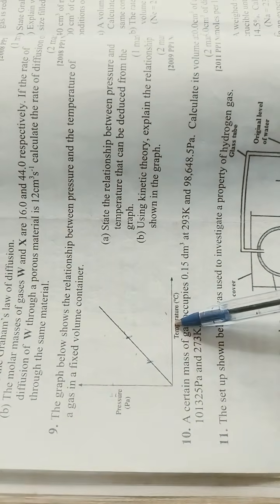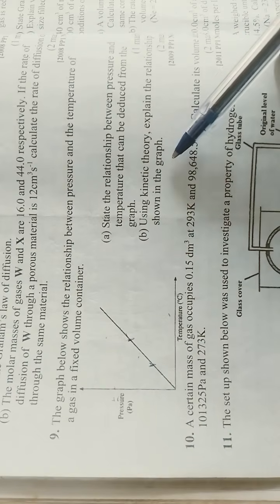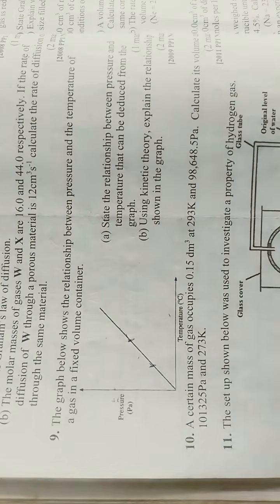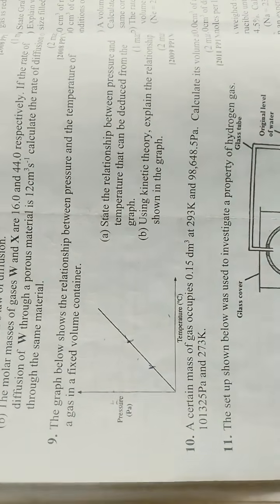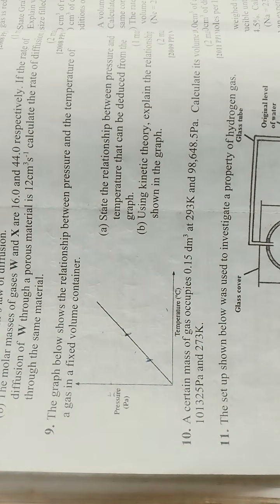As the temperature reduces, the kinetic energy of the particles tends to reduce. Hence, the movement, the speed of these particles will also reduce. As the speed of the particles reduces, it means less pressure will be exerted on each other and on the walls of the container.